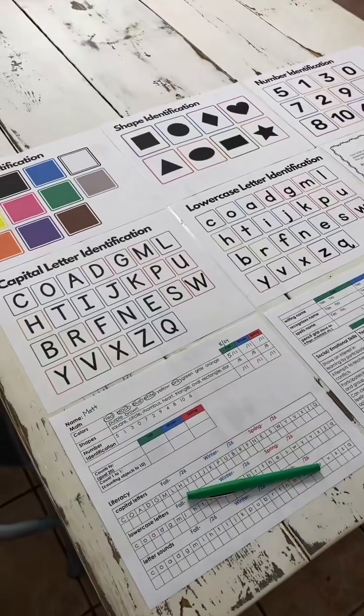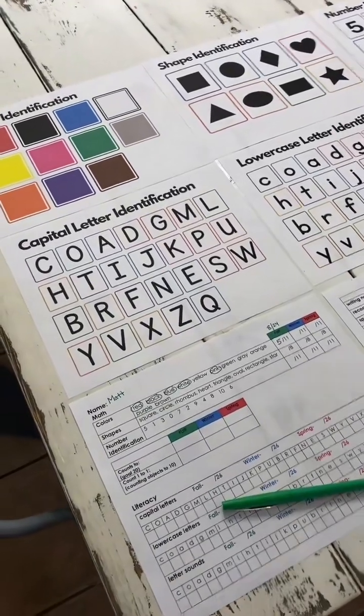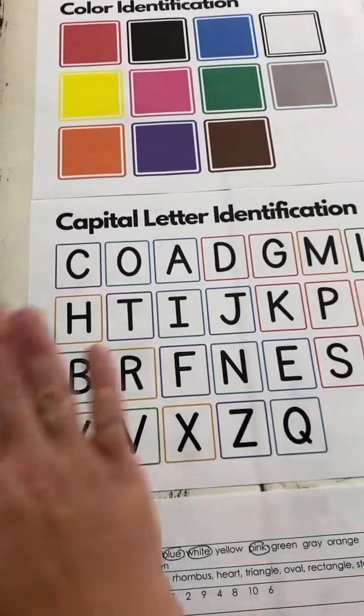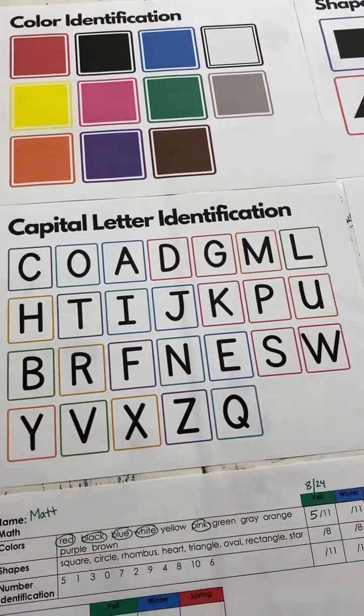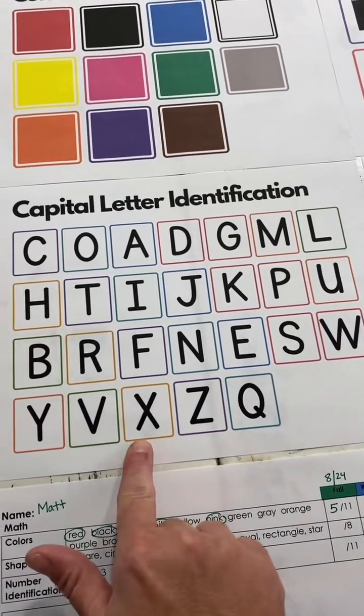At the beginning of the year, this can still be quite long for an assessment, so if you need to break it up into pieces, you can do that. If you notice that a child does not have any letter knowledge, you can just have them scan the page and say, do you see any letters that you know? I always start with the first letter of their name and maybe some of the easy letters, like a lot of them know X right away.